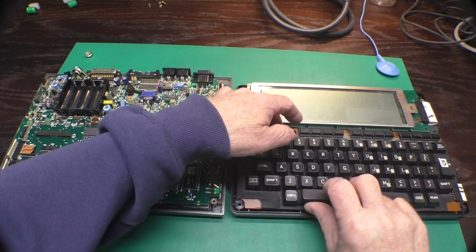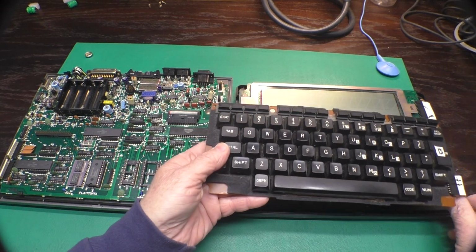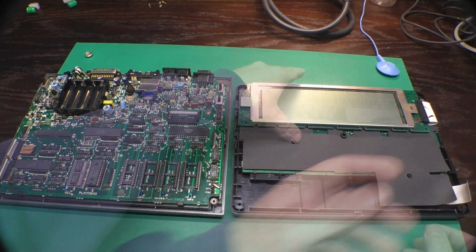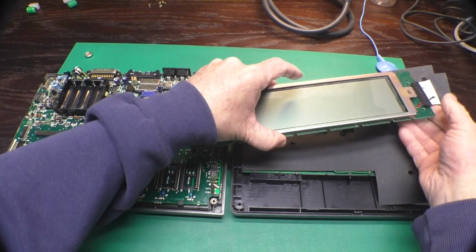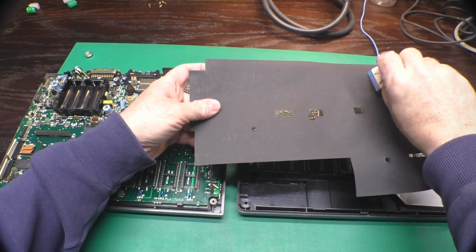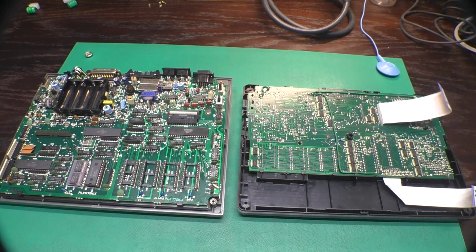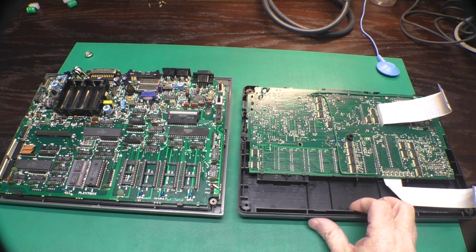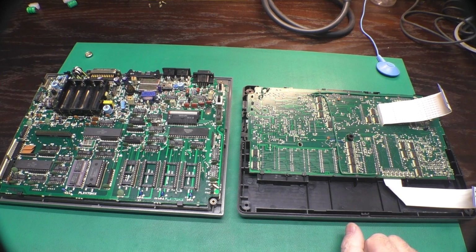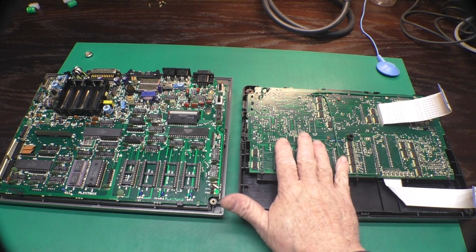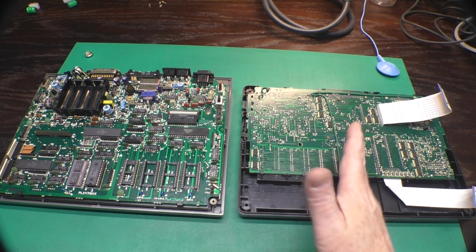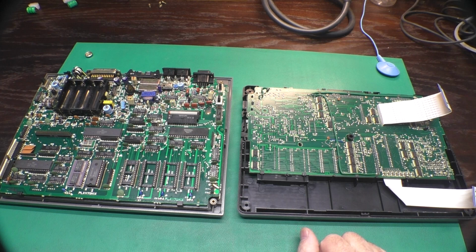So on the 102 here, we can lift up the keyboard and just unplug him. Get him the same thing with the LCD. Thread our LCD cable out, and here we can see the back of our 102 board, and we've got a bunch of glue logic on the back here. The big difference between the Model 100 and the 102 is they did mostly surface mount stuff, or 50% surface mount stuff for the 102.